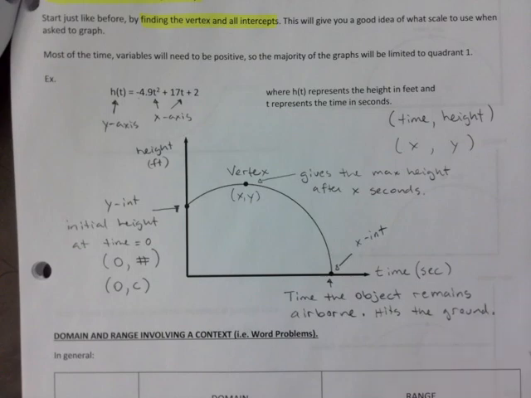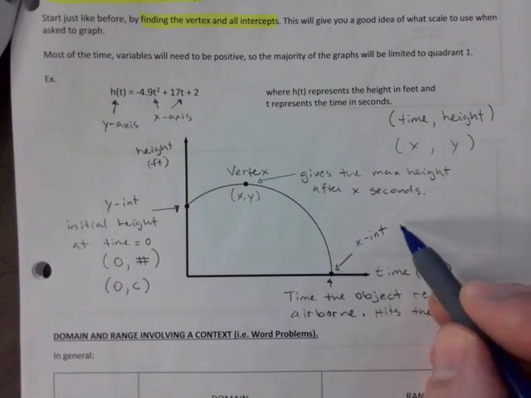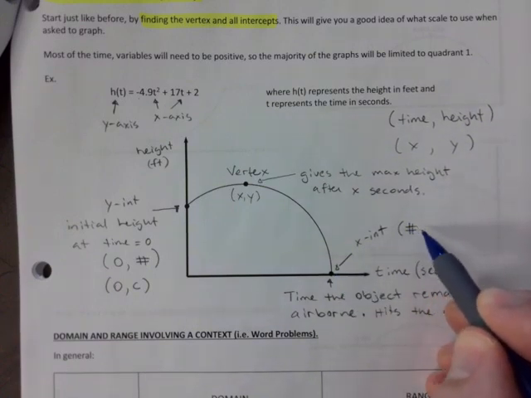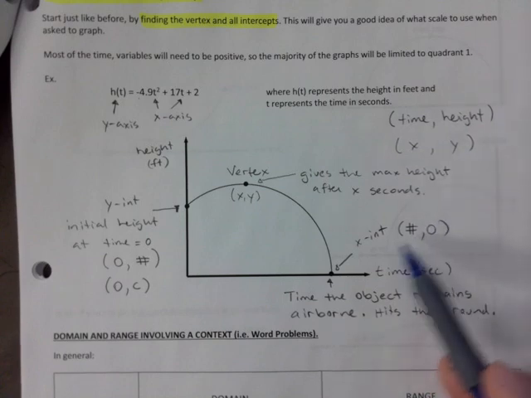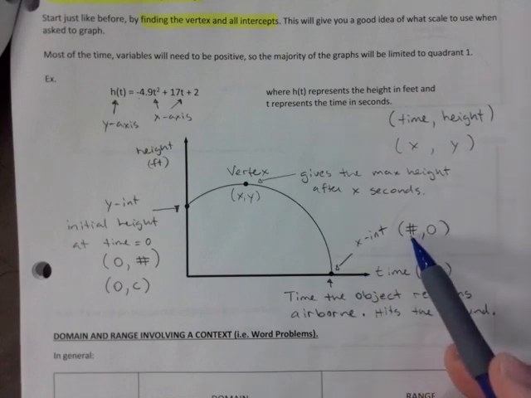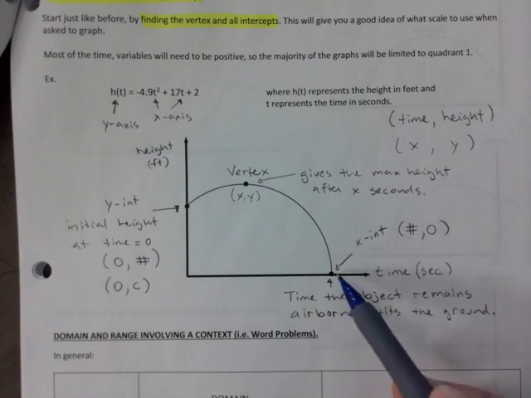It could be that it hits the surface of the water, if someone jumps off a cliff into the water, but the same idea is still there. So that's my x-intercept. This would be a number, 0. Whatever it is, you're going to find the x-intercept.